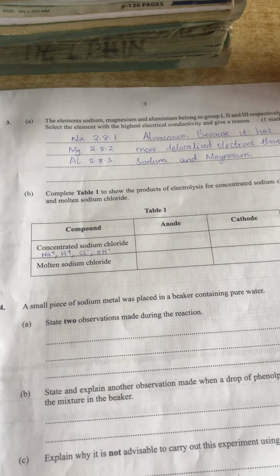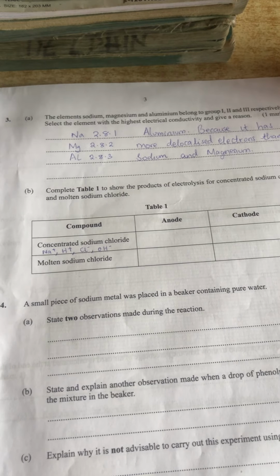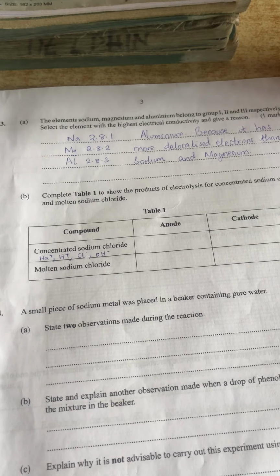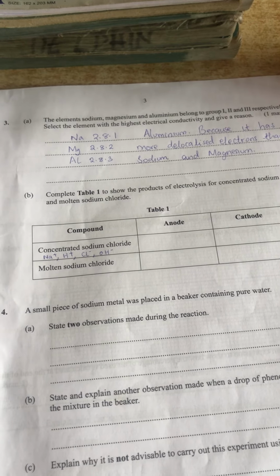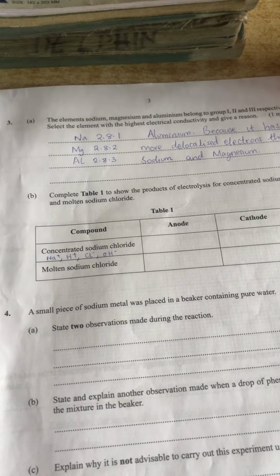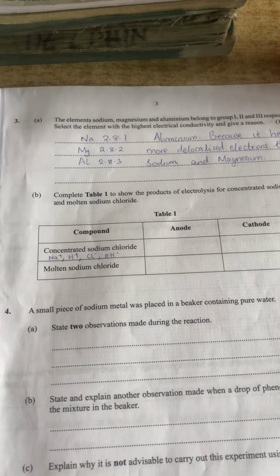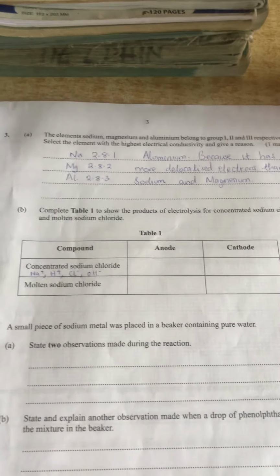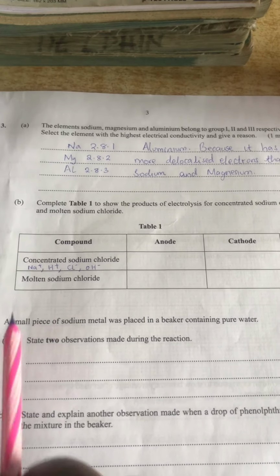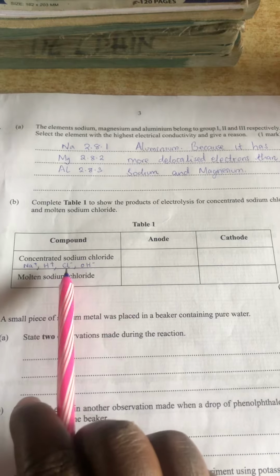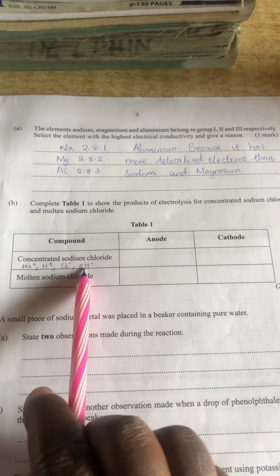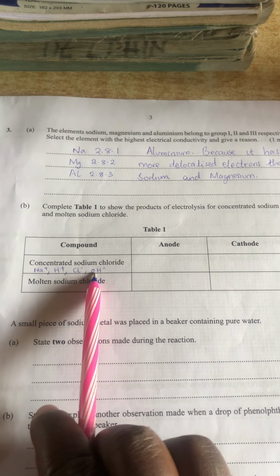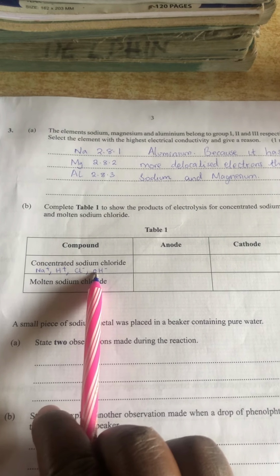So because the electrolyte, we have two electrolytes there, that is sodium chloride and water. So when it electrolyzes, we'll get those ions. But the key thing here is that it is concentrated. So we'll start by looking at our anode. So the ions which will migrate to the anode will be chloride ions and hydroxyl ions. Chloride ions and hydroxyl ions.